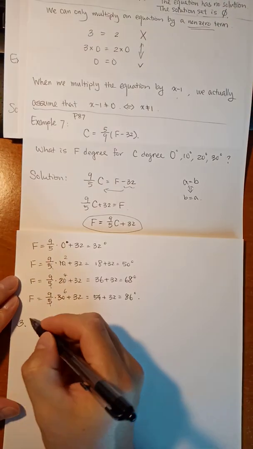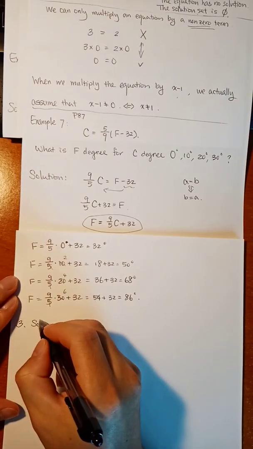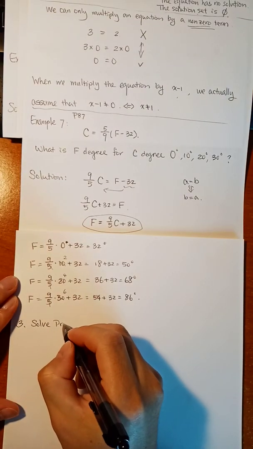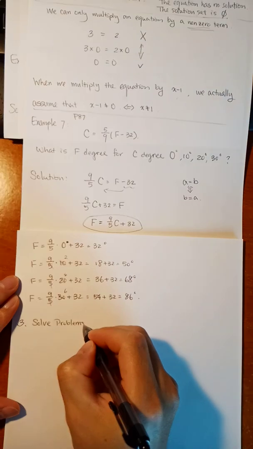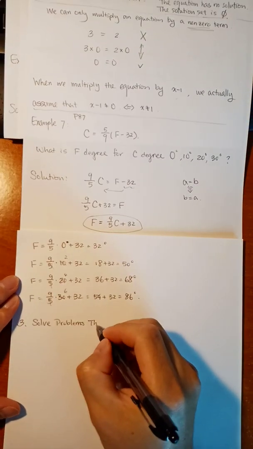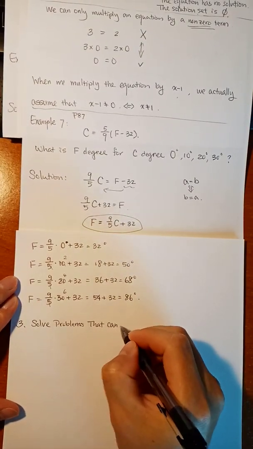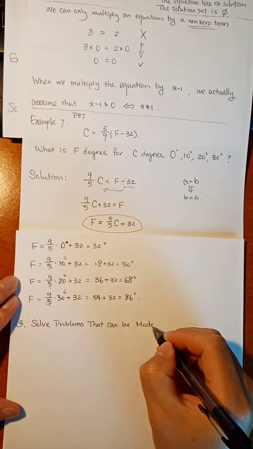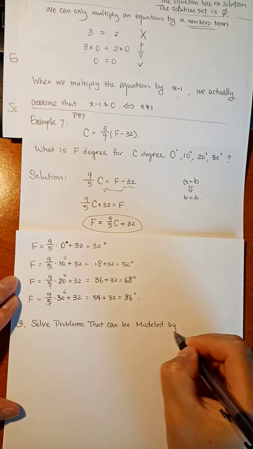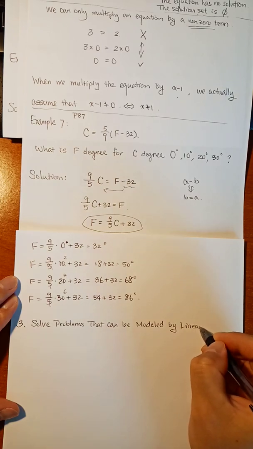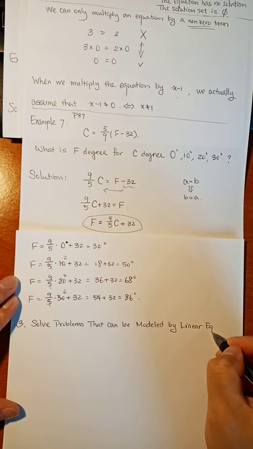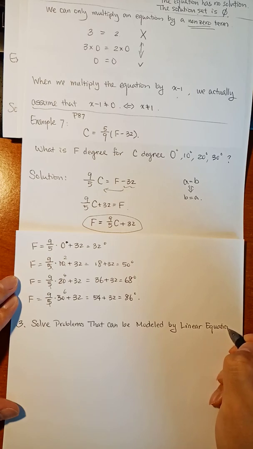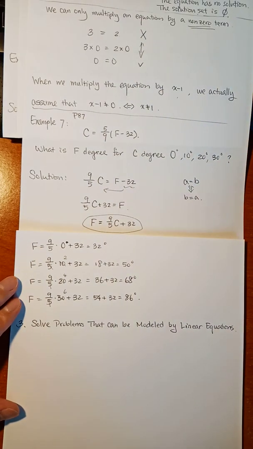Okay. The third part, solve problems that can be modeled by linear equations. Can be modeled by linear equations. Okay, so let's see.